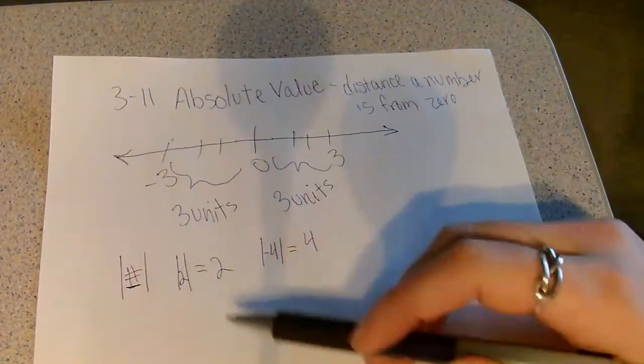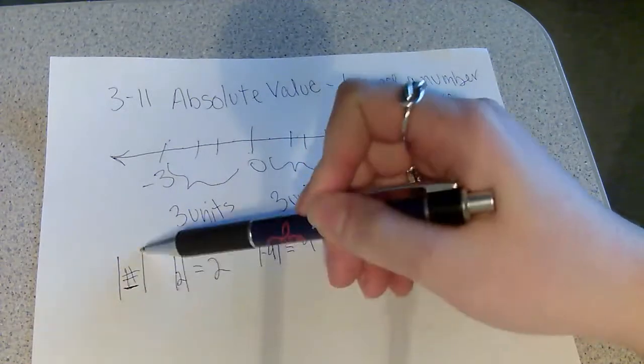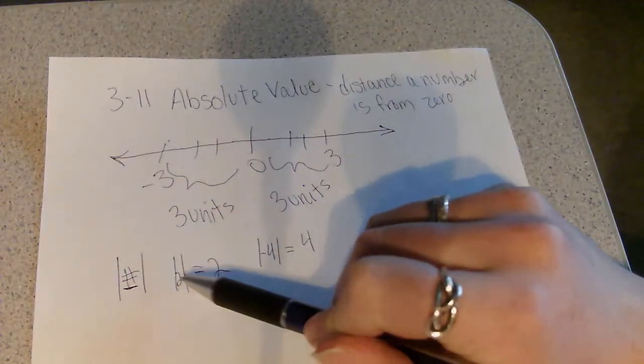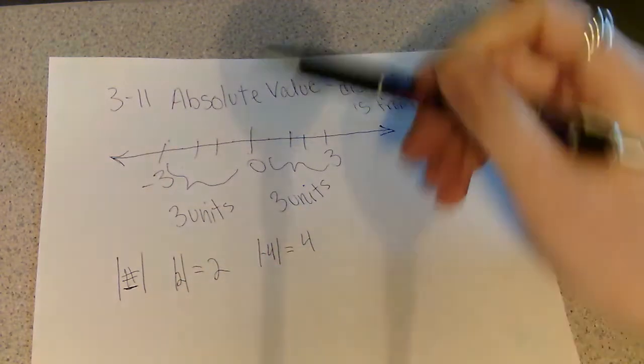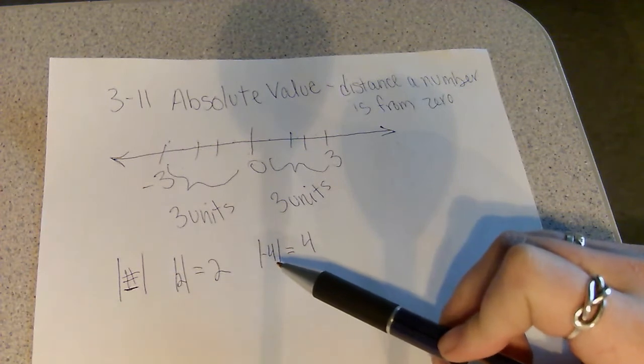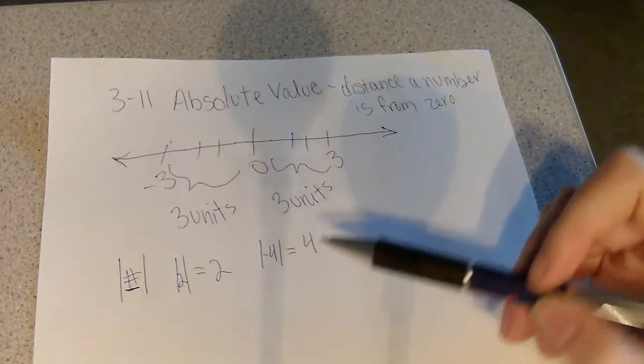So then down here, this is our absolute value symbol. It's 2 vertical parallel lines, and we put our number in between. So if we have 2, the absolute value of 2 is 2. If we have the absolute value of -4, it's 4. It's 4 spots away from 0 on the number line.